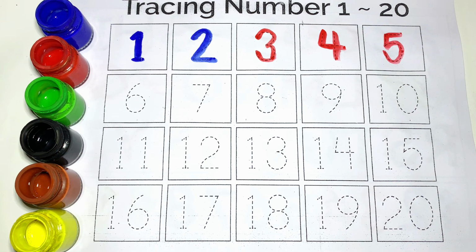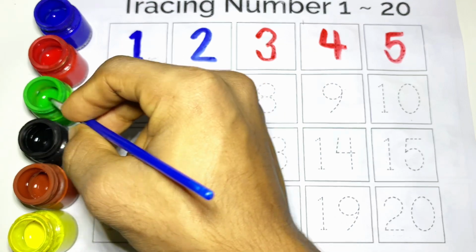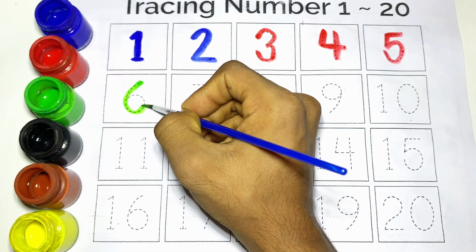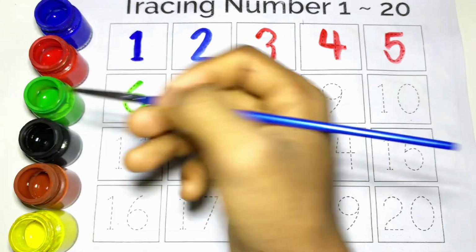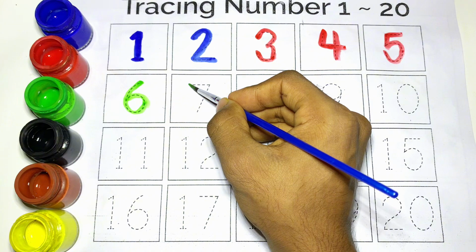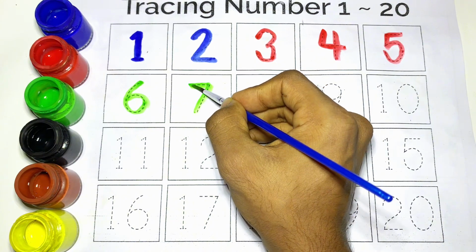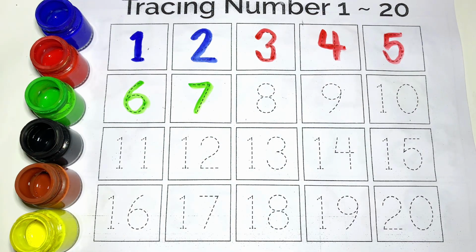Kids, now draw 6. The number 6, and use green color. Kids, again use green color and draw 7. S-E-V-E-N, 7. Kids, now draw 8.